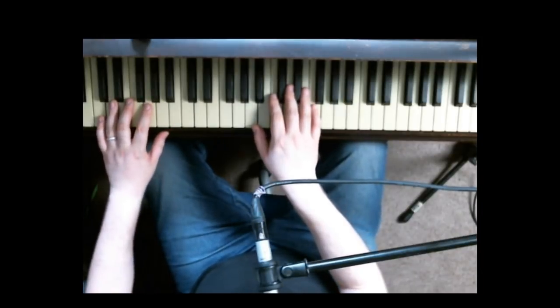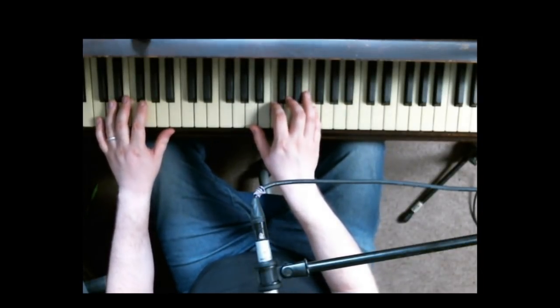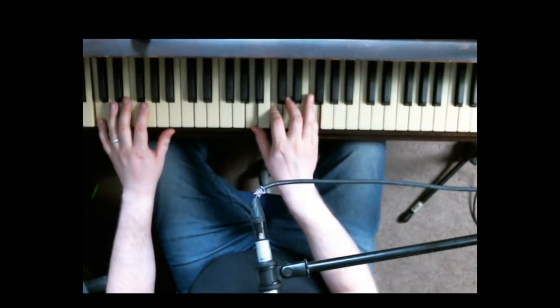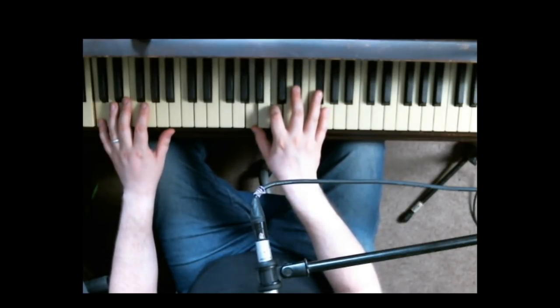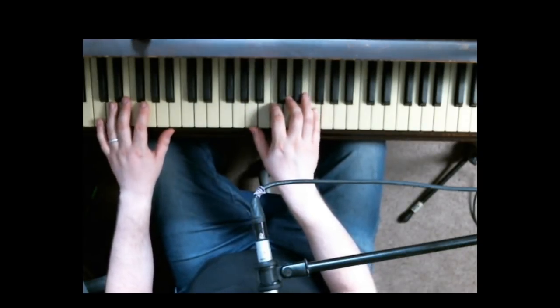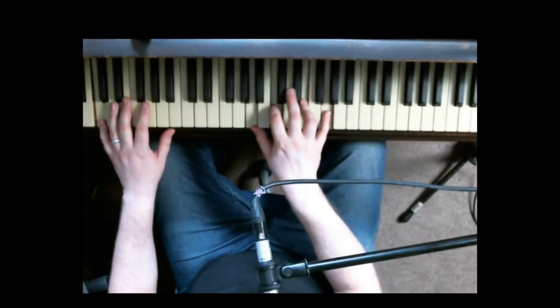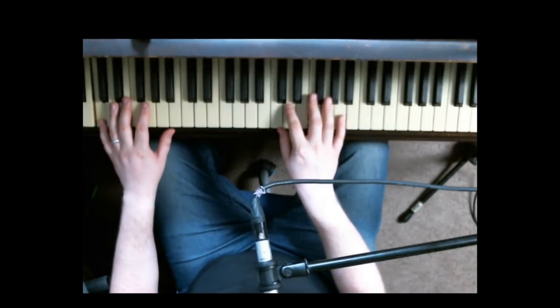So this one is like we're playing a 6th chord on the 4, and then we take these two notes and we raise them a half step to play a diminished on the 1, and then raise them another half step to play a 6th on the 1. Let's play that in every inversion.